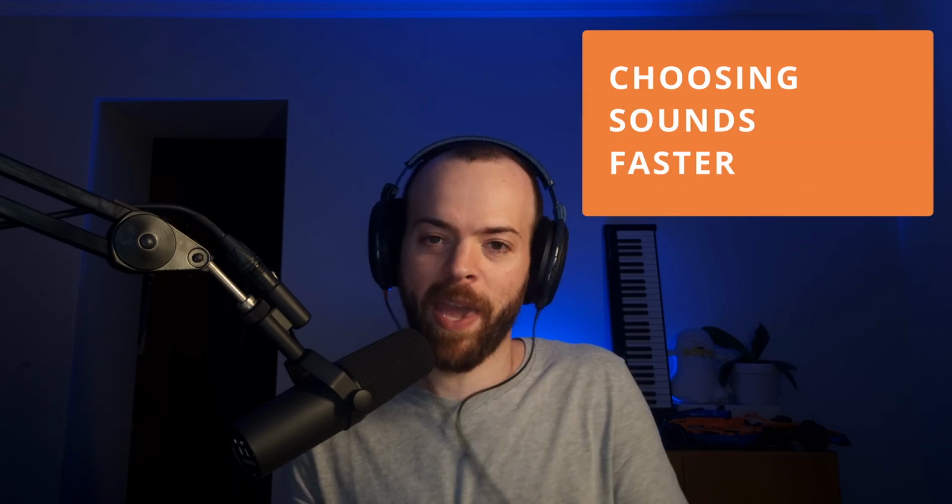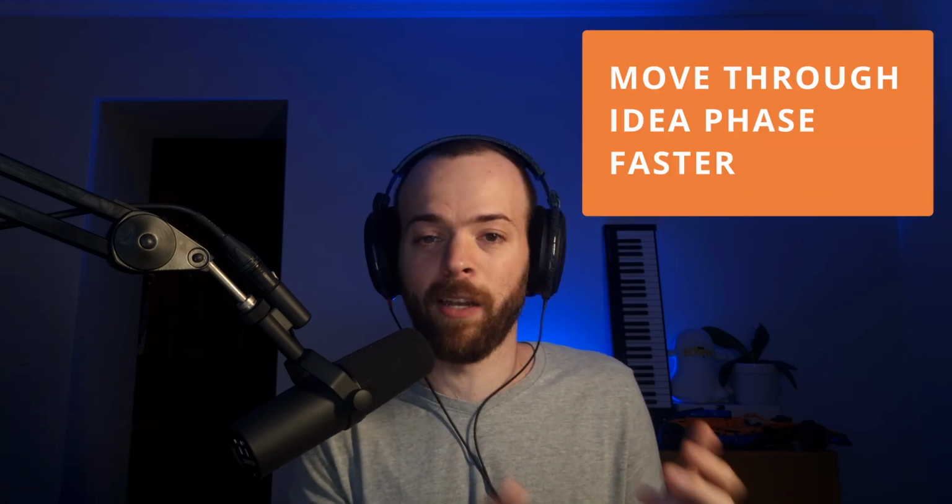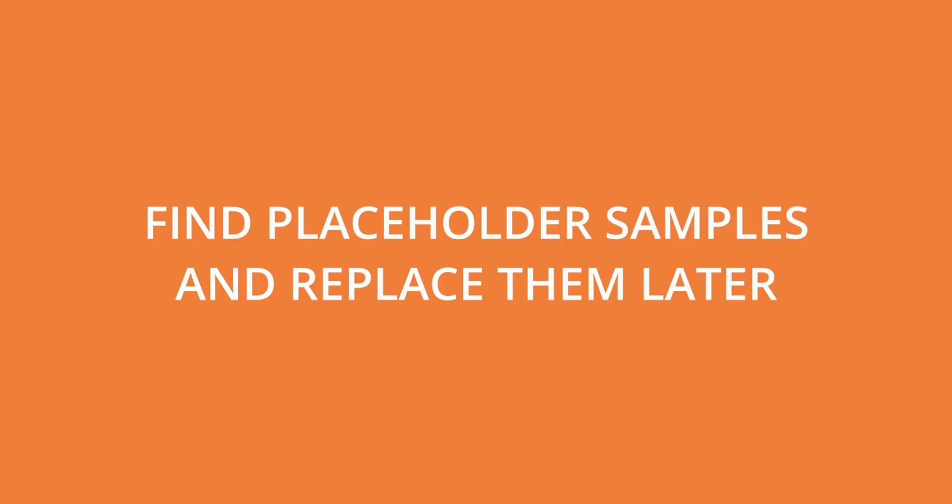And this is going to make you choose sounds faster, which will make you move through the idea phase a lot faster. And that's the crucial phase, because if you don't move fast over there, it can end up getting boring to you. Another thing that you can do is just try to find a placeholder sound. So instead of trying to find the perfect sample right away, you're trying to find a sound that works for that idea, but it's not the perfect sound. And then afterwards, you change it.